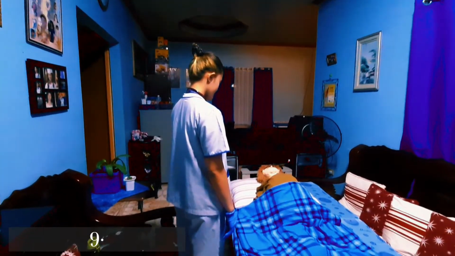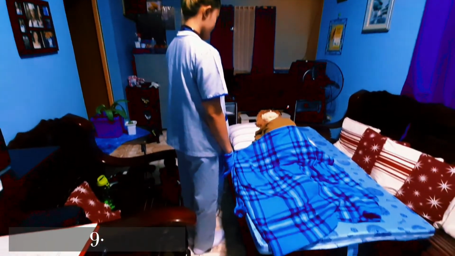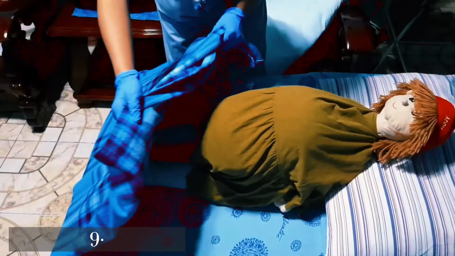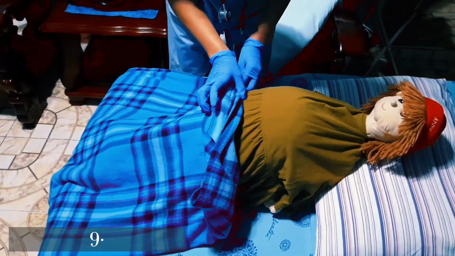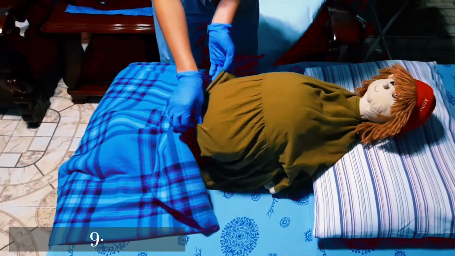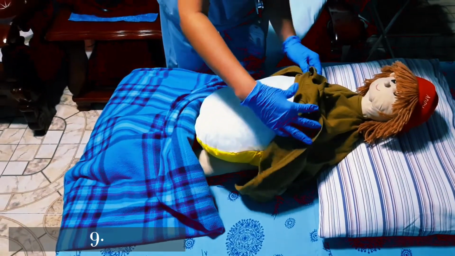Now, stand beside the client facing her head with your dominant hand nearest her. Then after you do the first procedures, you have to prepare your client before doing the first to fourth maneuver.